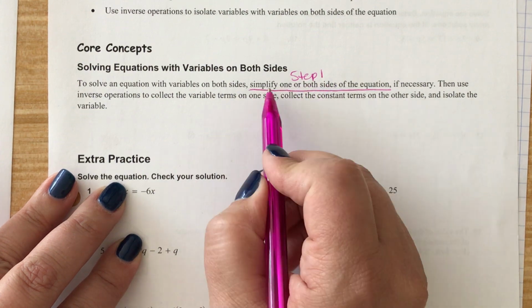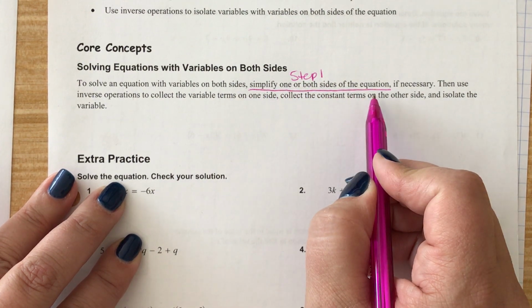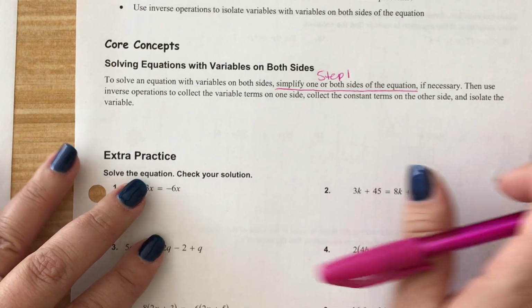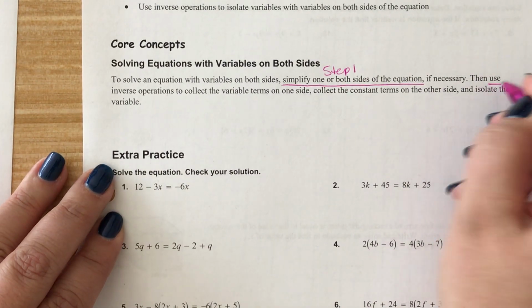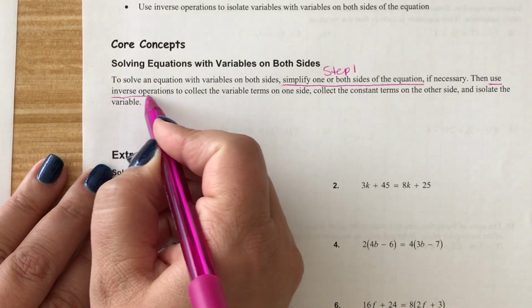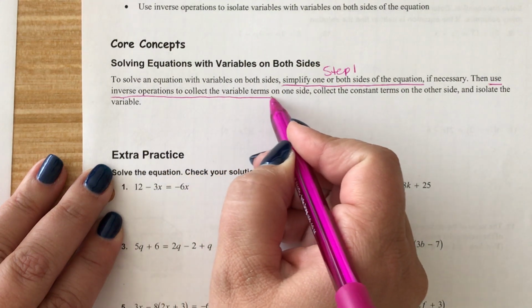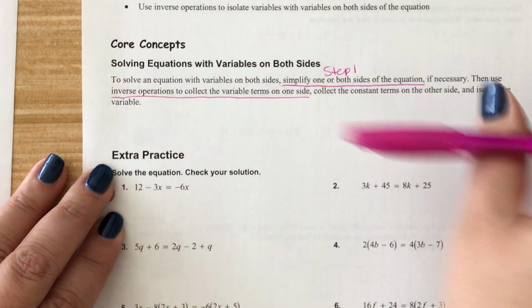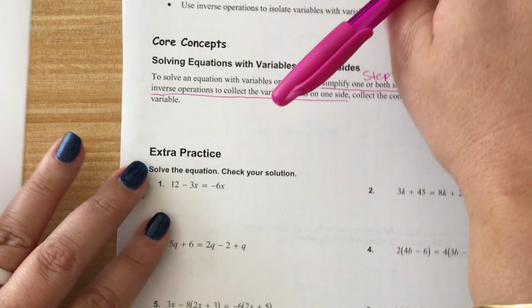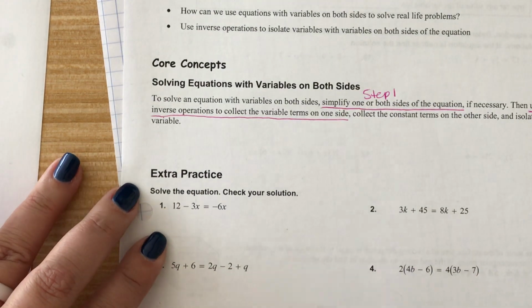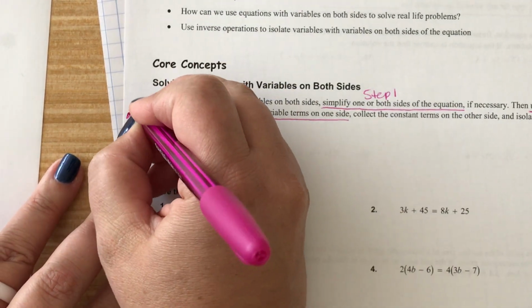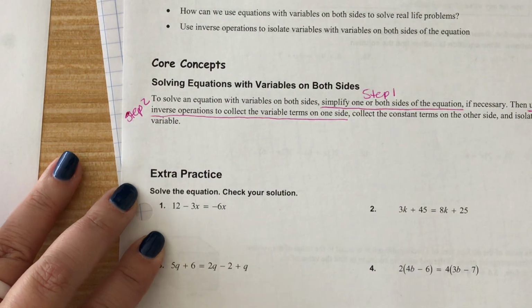So after step one, where we simplify one or both sides, step two is to use inverse operations to collect the variable terms on one side only. So that's our step two this time around.